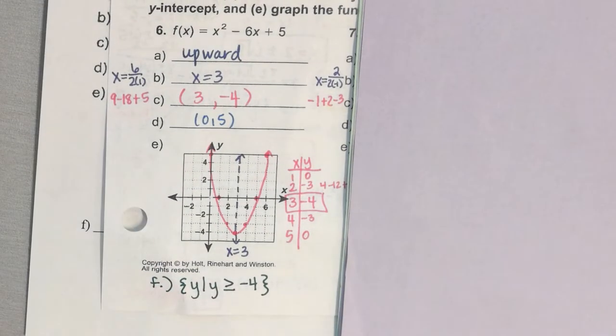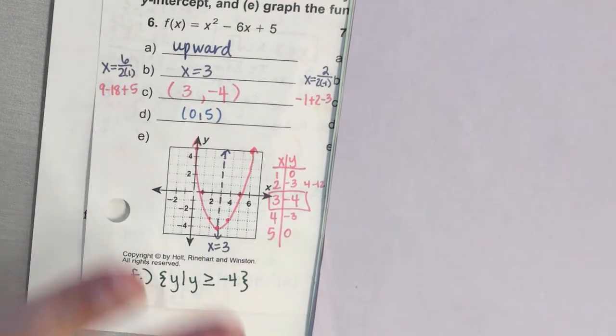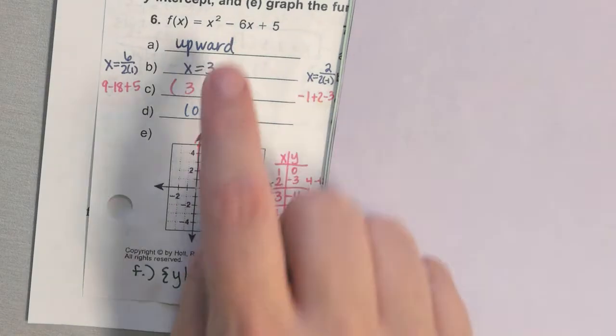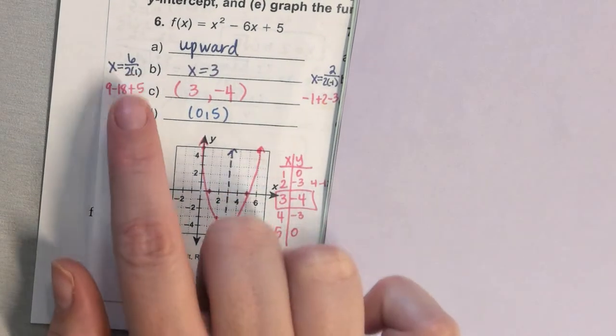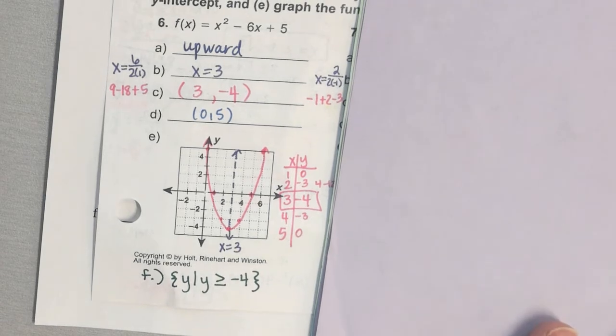Okay, so for 6, it's going to be upward. That's because your a value is positive. For B, make sure you put x equals. I noticed a couple people forgot that. For the axis of symmetry, you're going to do the opposite of B over 2a. So for that one, you'll have the opposite of negative 6 is 6, over 2 times 1. That's how you get your x equals 3.